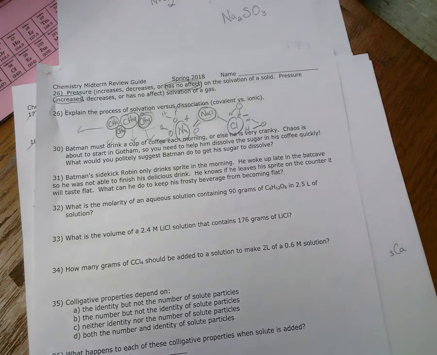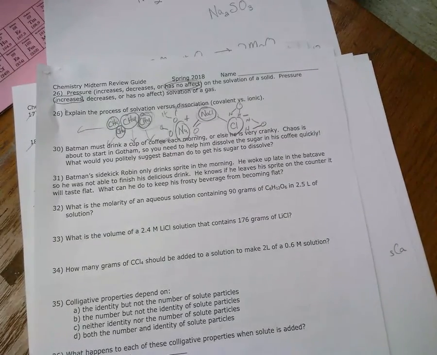Okay, Batman's sidekick Robin only drinks Sprite in the morning. He woke up late in the Batcave, so he was not able to finish his delicious drink. Delicious is a bit of a stretch for Sprite, but we'll call it true for him. He knows if he leaves the Sprite on the counter, it will taste flat. Yeah, because it's going to heat up, and the solubility of gases goes down as temperature increases.